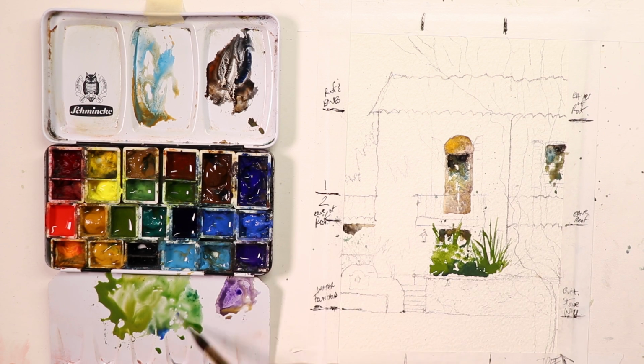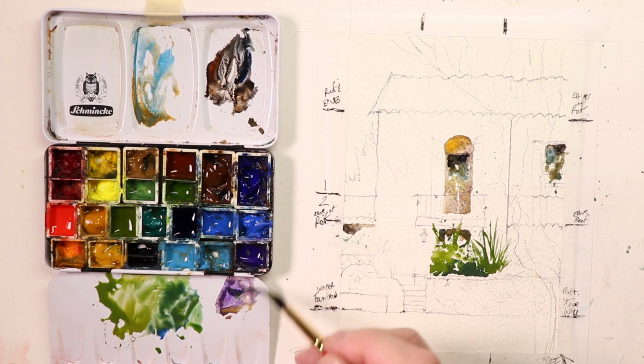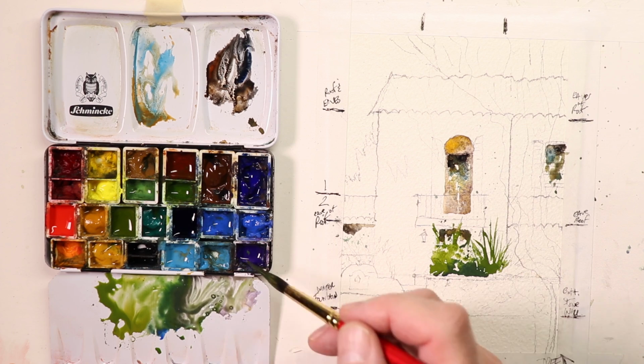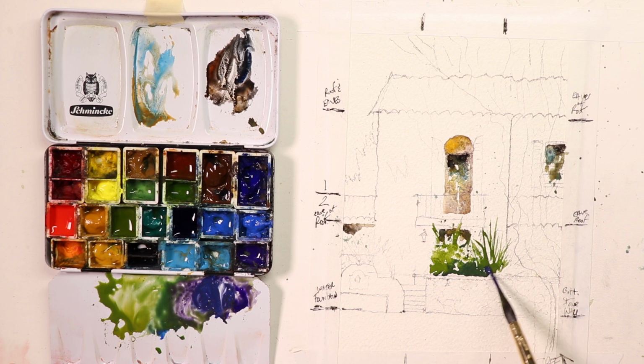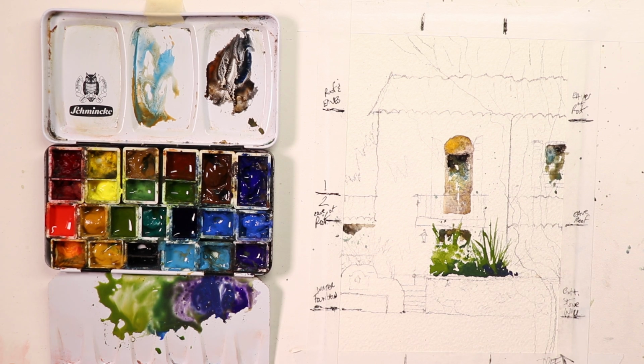Then we add some cobalt blue for the shadow colors, even some purple and cobalt blue. Like that. There we go.